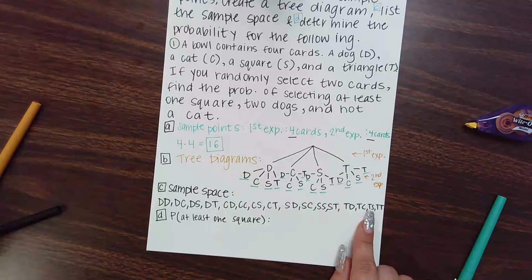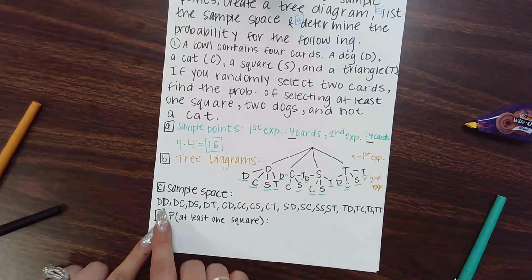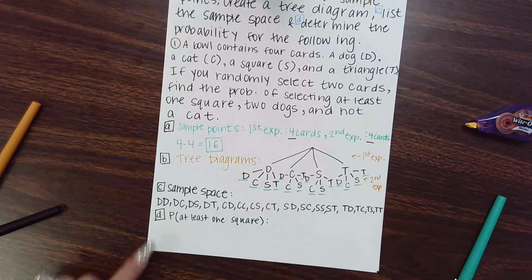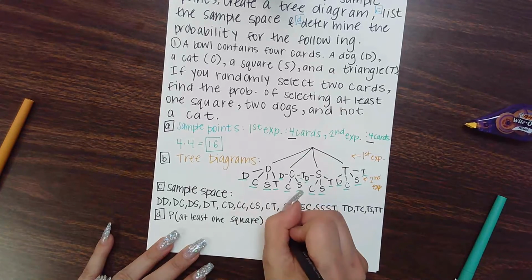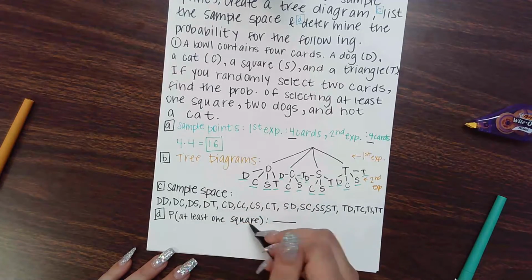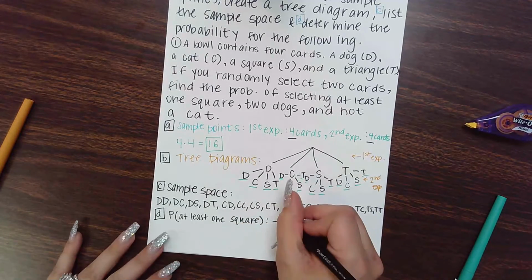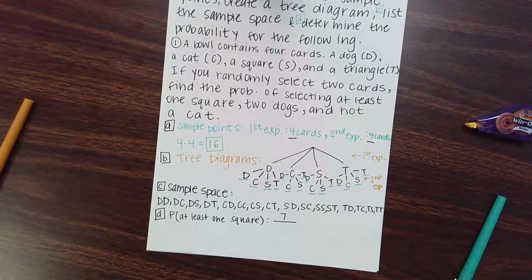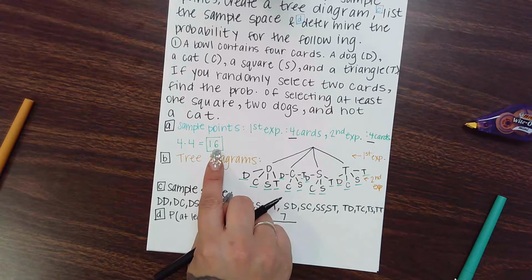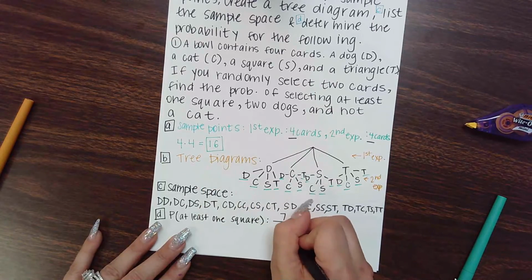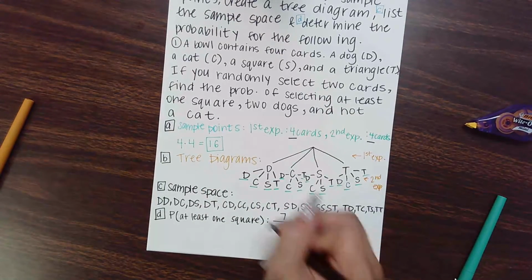But does it make sense that the probability of selecting at least one square, I look at my sample space, when does selecting at least one square occur, right? How many times does that occur? That's your favorable. The favorable is, what are they talking about? They're talking about selecting one square. That occurs 7 times over the total. What's my total number of outcomes? 16. That's your answer.